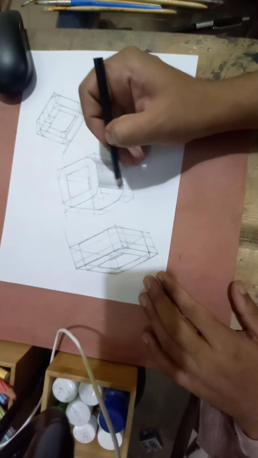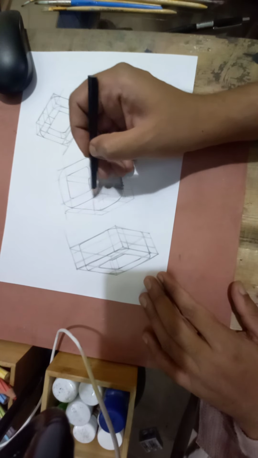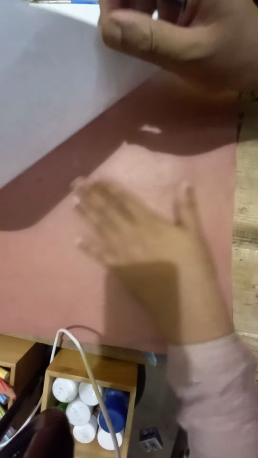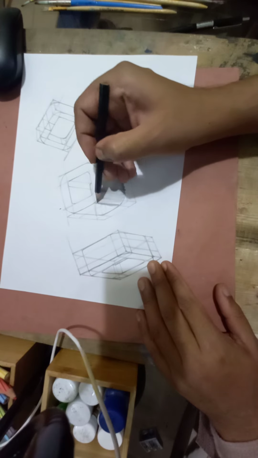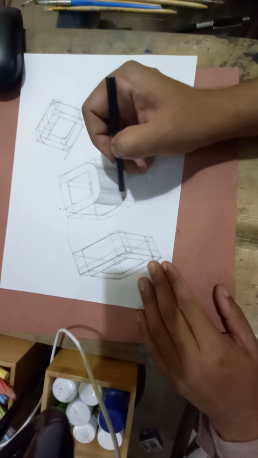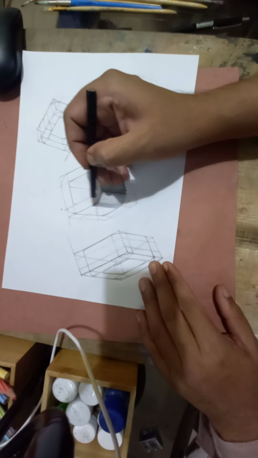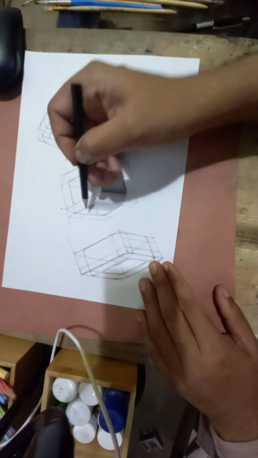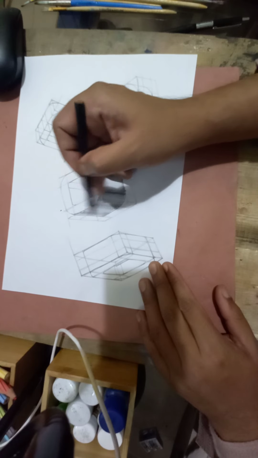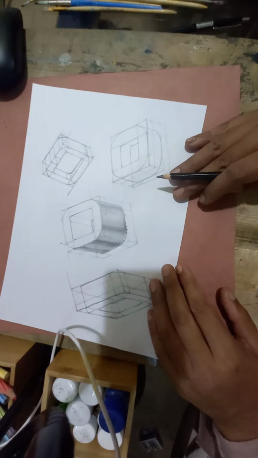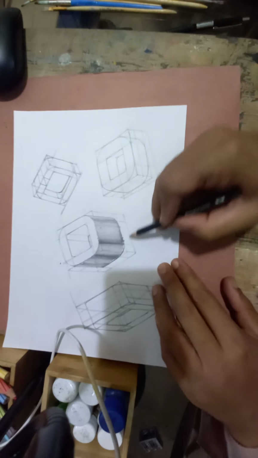Again from this side, you slowly go here, make this point dark. Come back again, make this point light. Go back from this side, make this dark, light, make this dark and light. As you have made this, sharpen these edges.